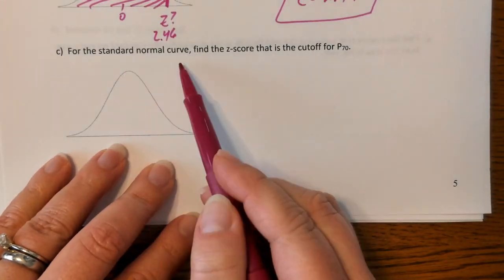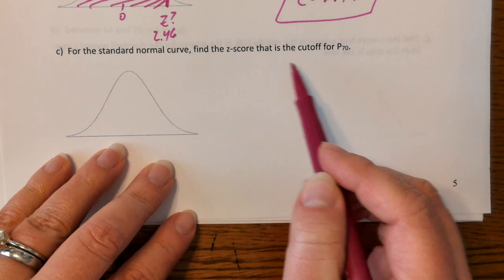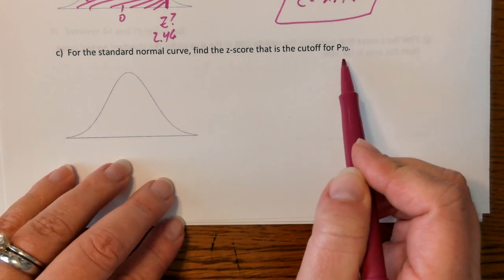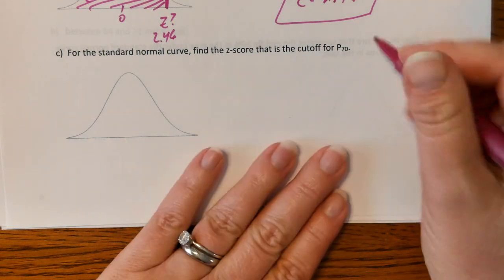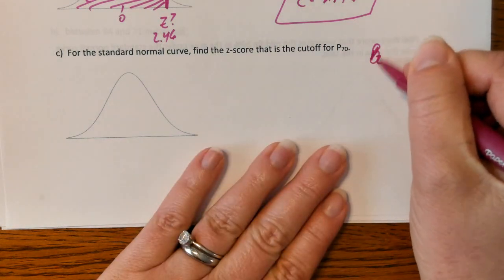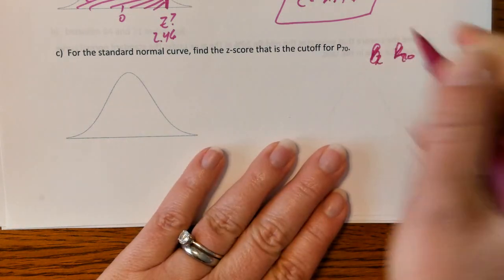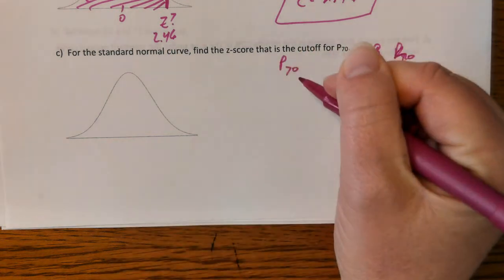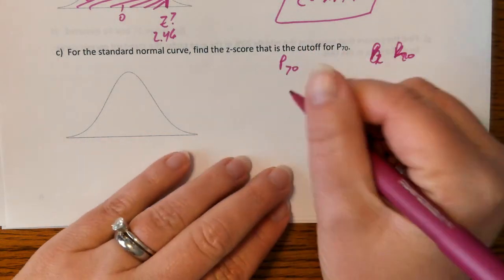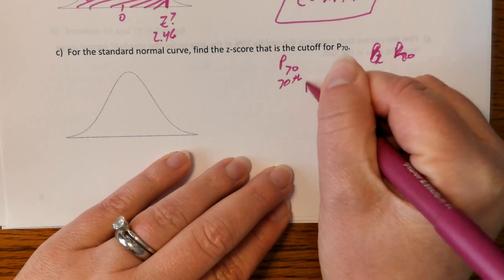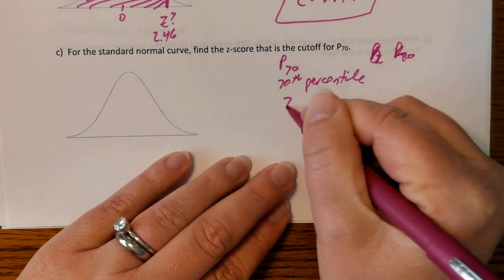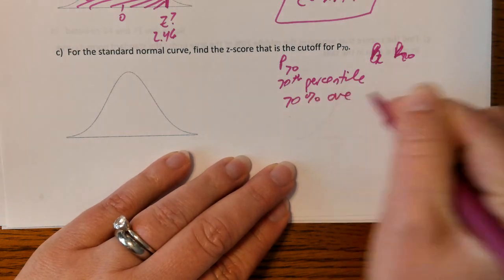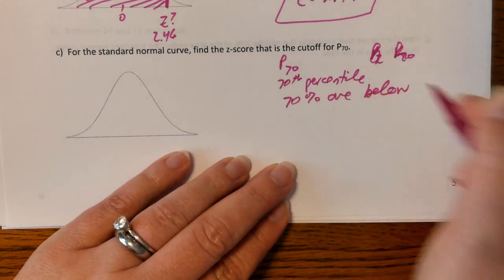For the standard normal curve, find the z-score that's the cutoff for P70. Okay, think back to chapter 3. P70, excuse me, means the 70th percentile. That means 70% are below that number.